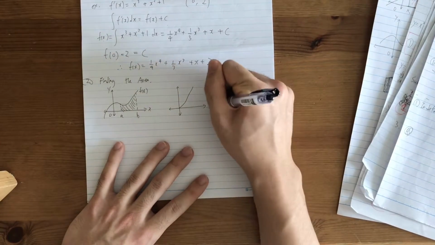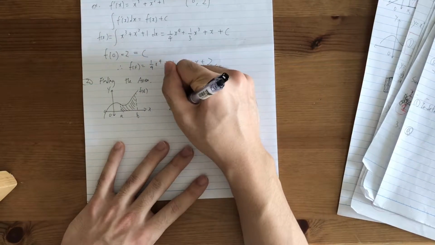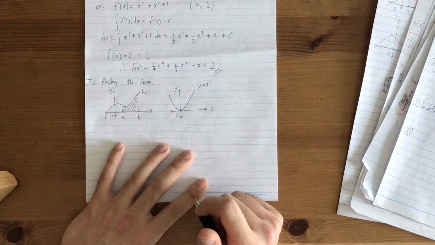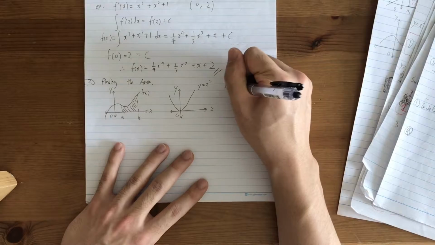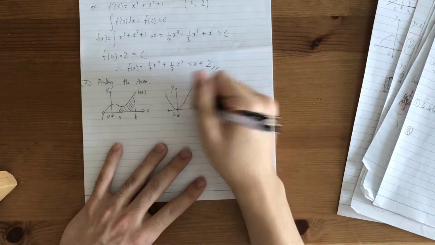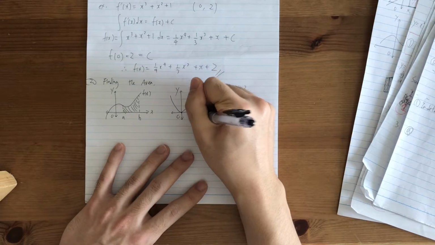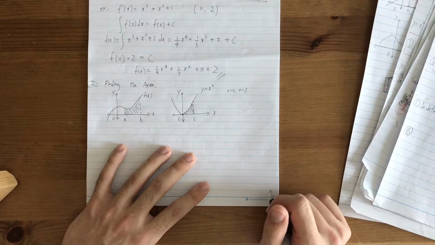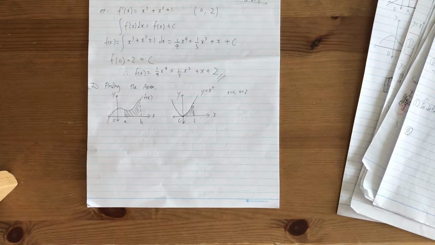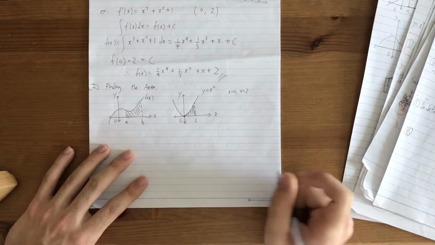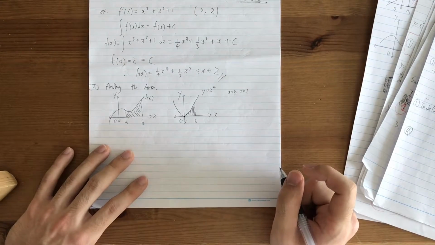Let's say we have a very simple curve like y equals x squared, and let's say we want to find the area between x equals 0 and x equals 2. If we sketch it, that means we are finding this area. And one thing: for definite integrals or finding the area, if you can sketch, it's very good to sketch. It's going to be very useful.